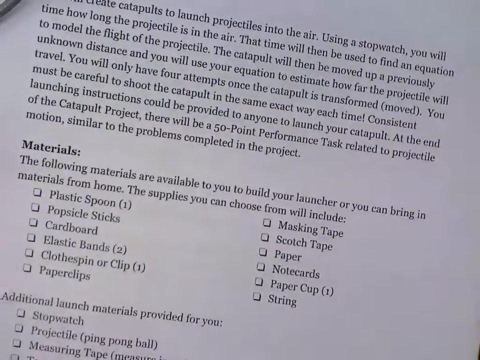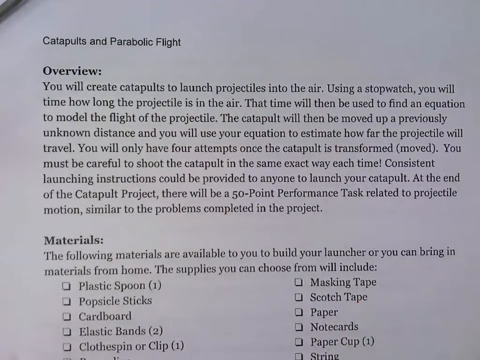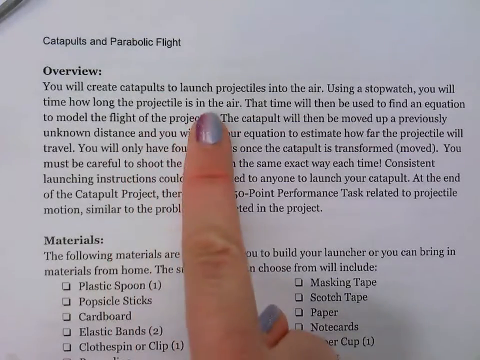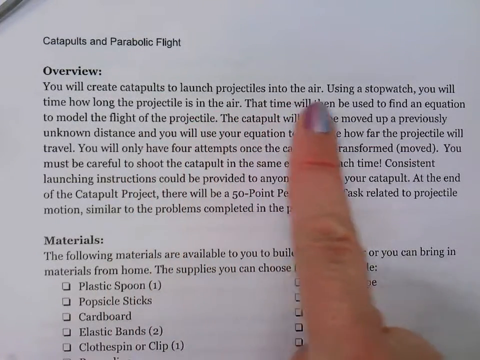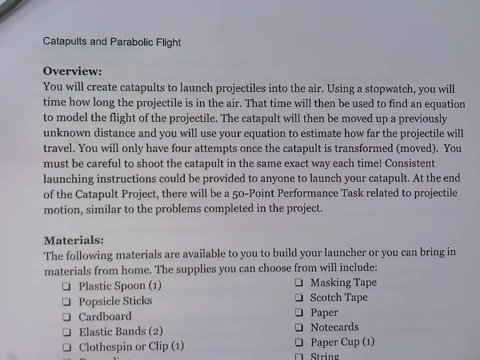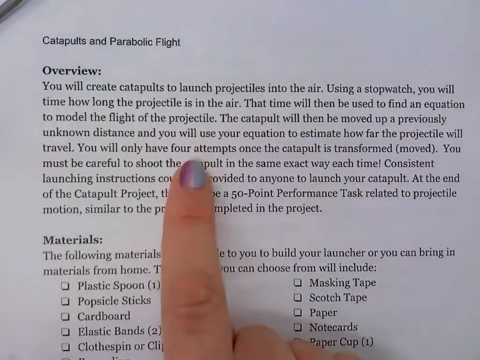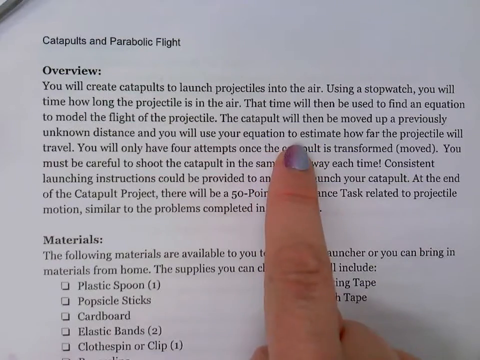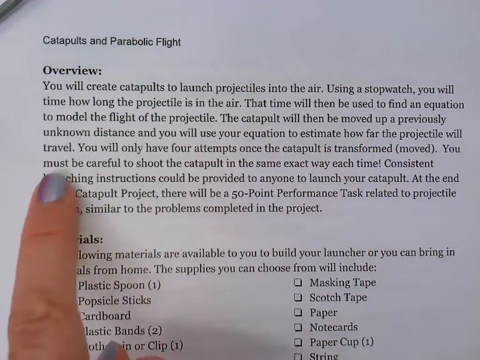Okay, here's the document related to the catapult work that we're going to be doing. I'm going to read through this with you so that you know the directions. You'll create catapults to launch projectiles in the air. Using a stopwatch, you'll time how long the projectile is in the air. That time will be used to find an equation to model the flight of the projectile. The catapult will then be moved a previously unknown distance. So we're going to set it on your countertop at home, and you're going to use your equation to estimate how far the projectile will travel.